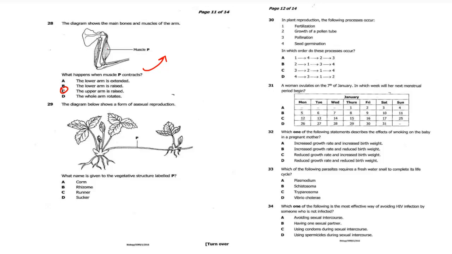The diagram below shows a form of asexual reproduction. What is the name given to the vegetative structure labeled P? What do you call this? It is called the runner.